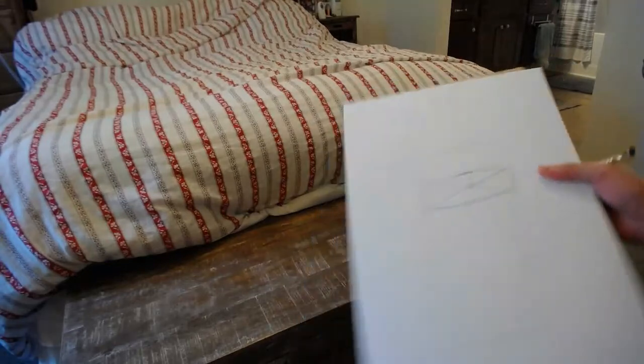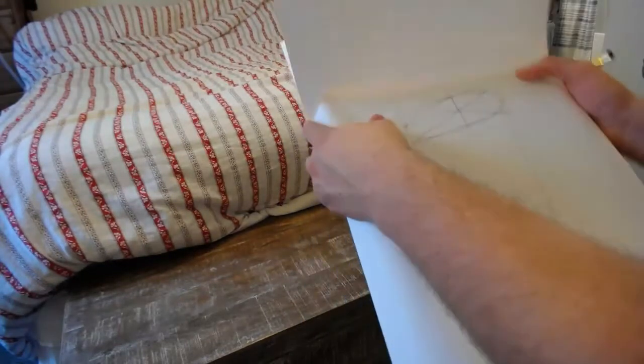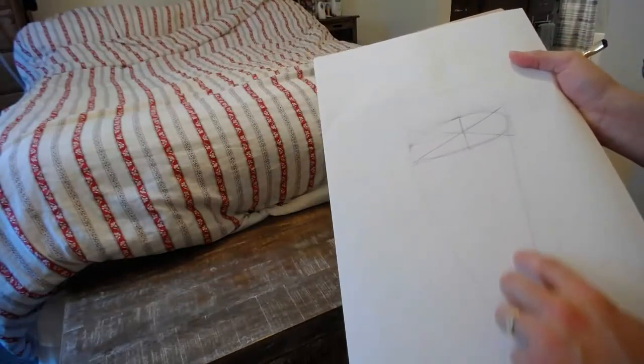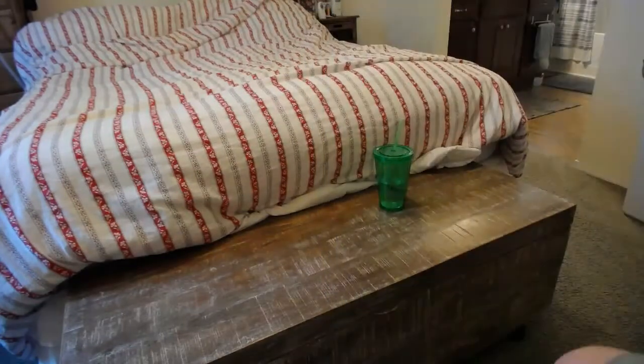It's coming across. So here are these other angle lines I have from the side of the cup. I just did guidelines. Those aren't going to be the edge of the cup exactly. They're just the guidelines for it.